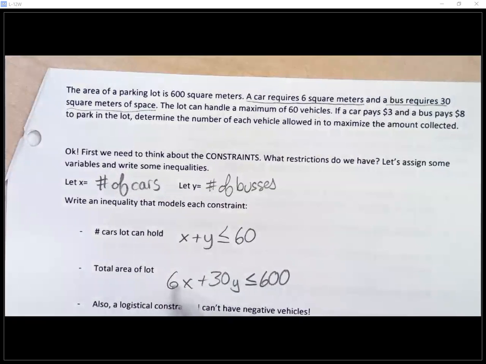This represents all of the space that's going to get used up by all the cars that I end up with, right? Because it'll be 6 square meters times however many total cars I have. So that's all the area getting eaten up by cars. And then this chunk represents all of the area eaten up by buses, because each one requires 30 square meters, and I'm going to have Y of them.